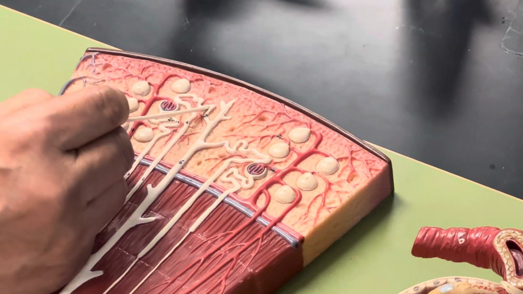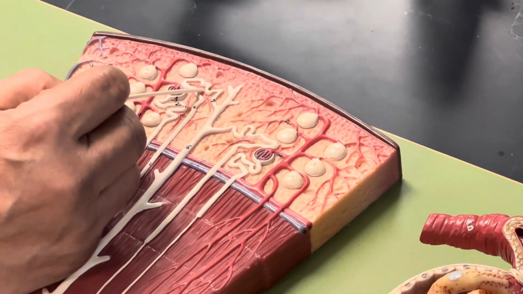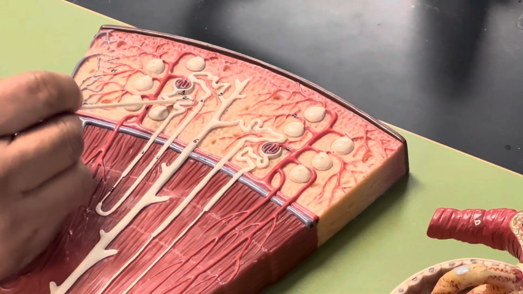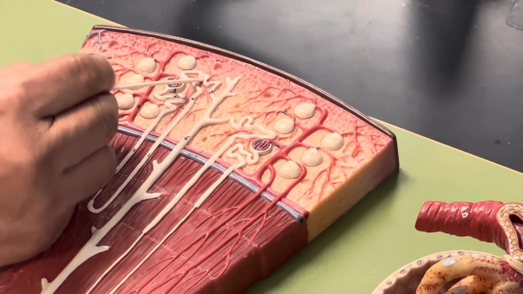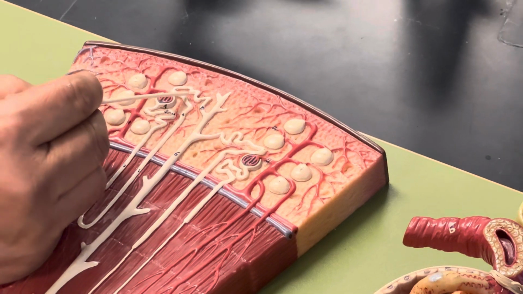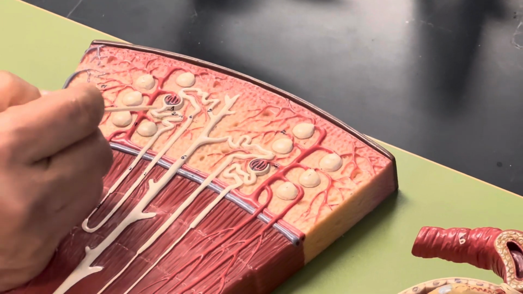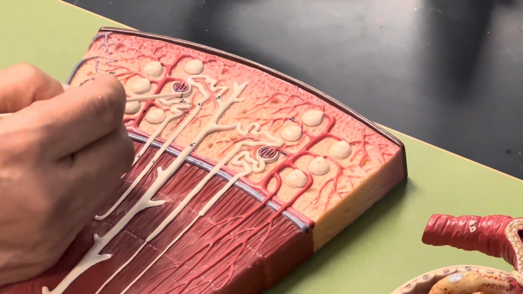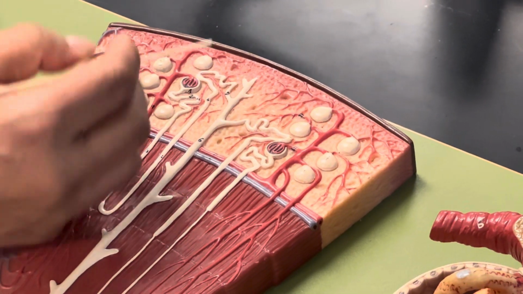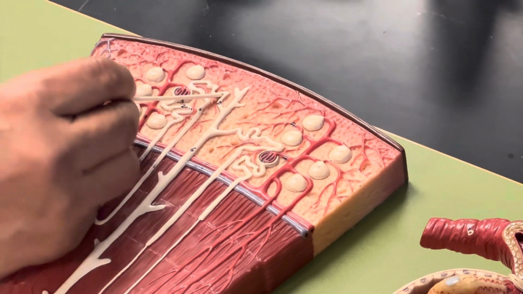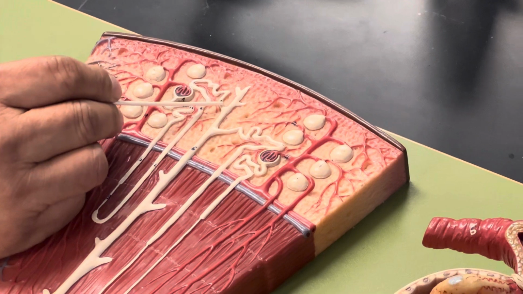And the macula densa becomes convoluted right here. This convoluted tubule is called the distal convoluted tubule. This is the proximal, and this is the distal convoluted tubule. What does distal mean? Away from, right? Away from the Bowman capsule. So these are the distal convoluted tubules, and they will attach.